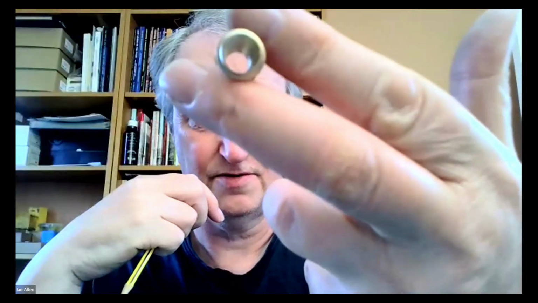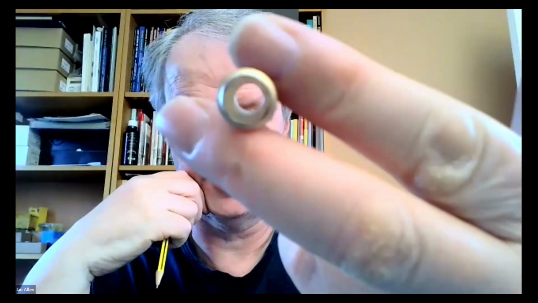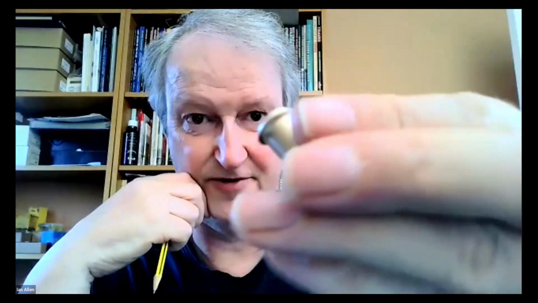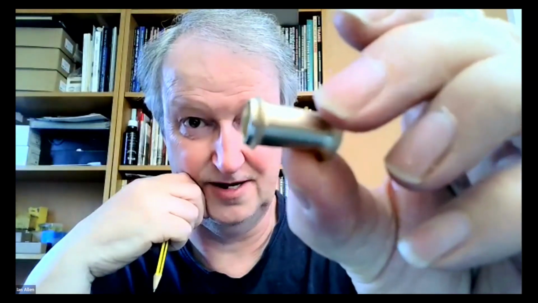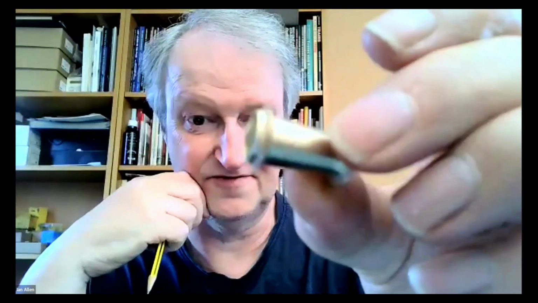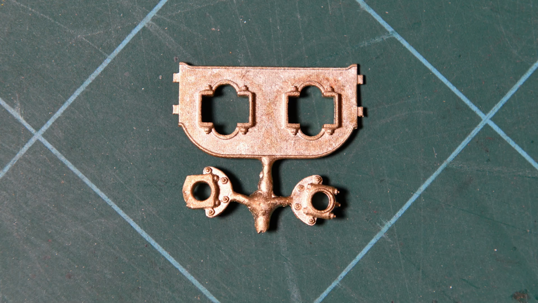But as you can see, it's quite good down the centre, nice and crisp, and there's very little in terms of cleaning up. Very, very nice castings from Iain. Going to the motion bracket, I've got motion brackets as well. Included on this casting are two reversing shaft brackets as well, with all their detail.